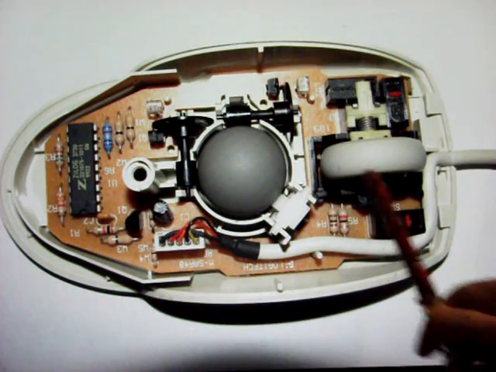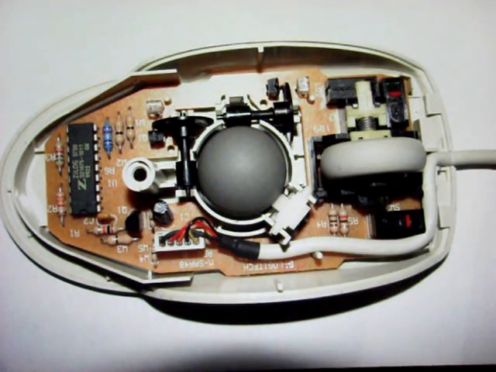Now take notice in the very center, this is a ball that rides on the desktop and moves the marker around on the screen. I'm going to use my mouse here, and you can see that little object moving around only because I'm able to move that ball around.